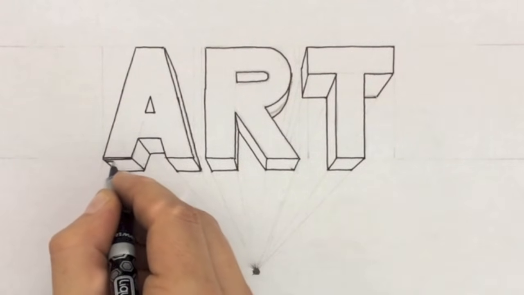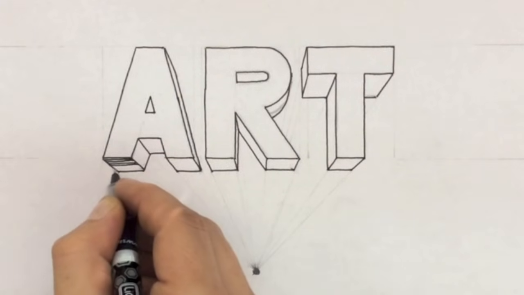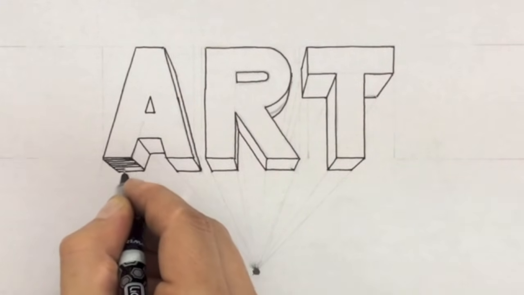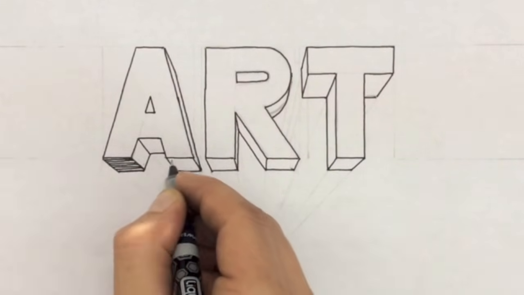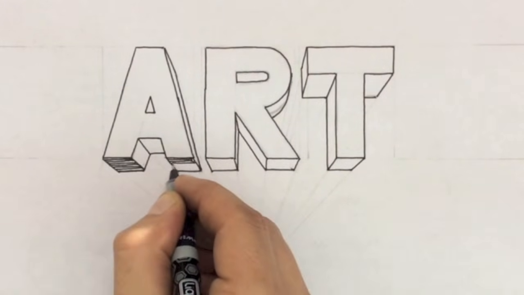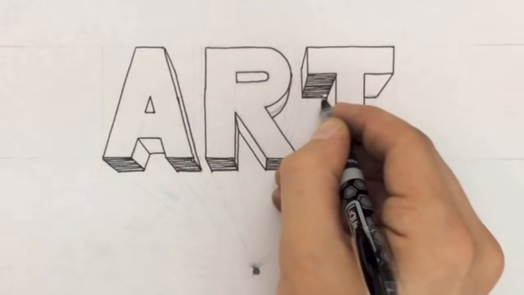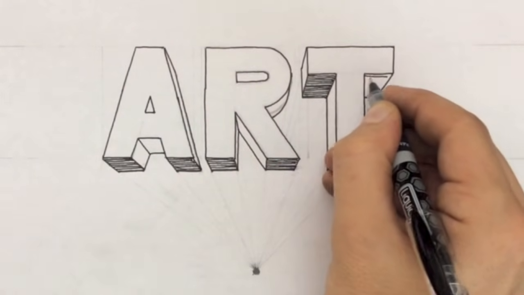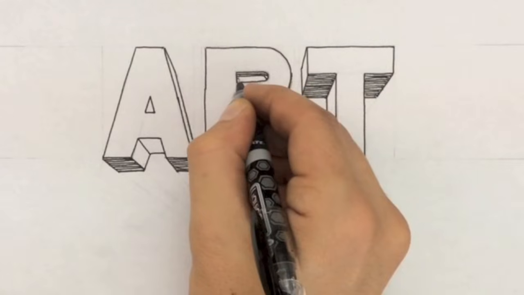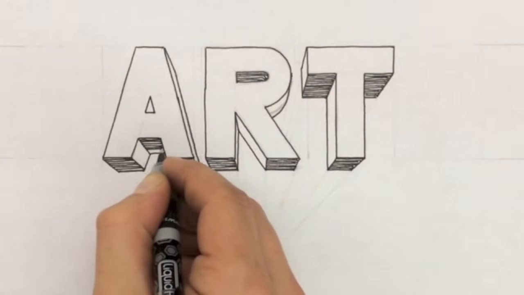I'm just going to use hatching to add a little bit of value to our letters. I'm going to use the bottom edges of the sides that I shade on to determine at what angle I'll draw these lines. So these lines are horizontal, same as the T, same as the bottom of the R, because the bottom of these sides that face the ground are horizontal as well.